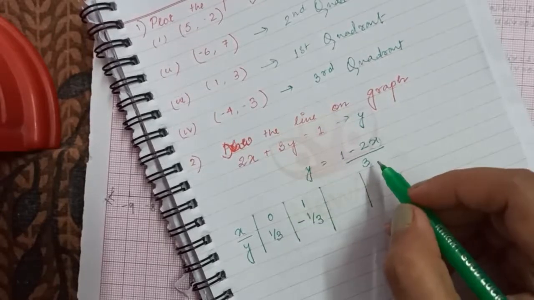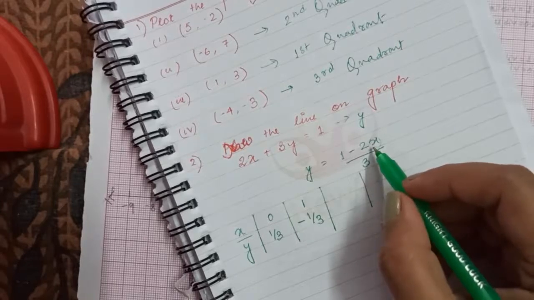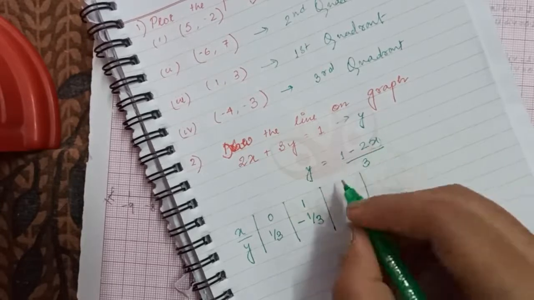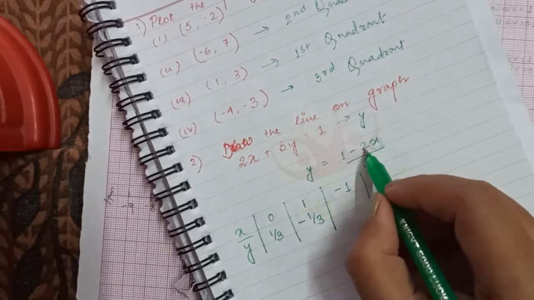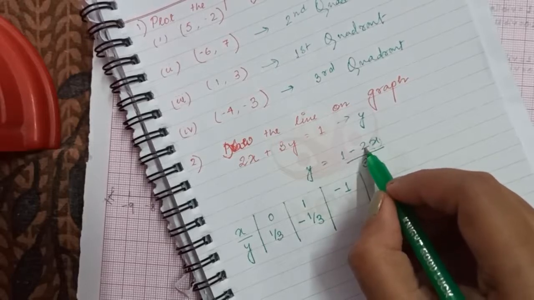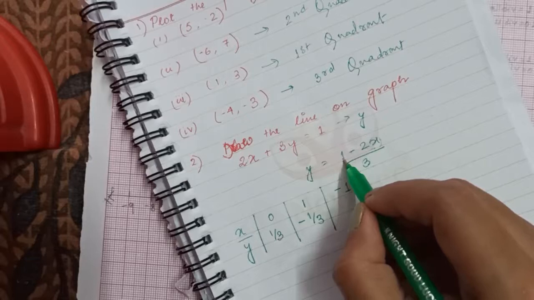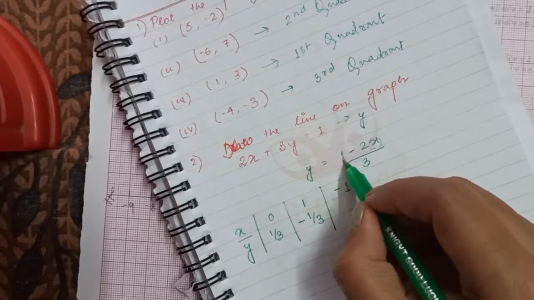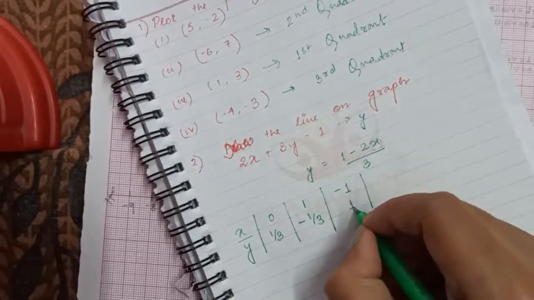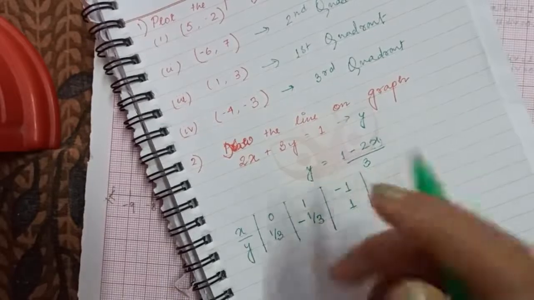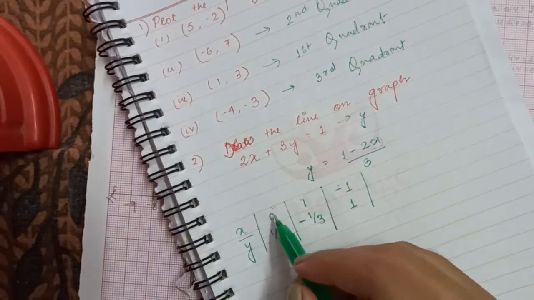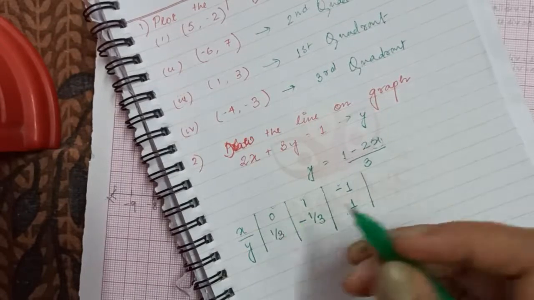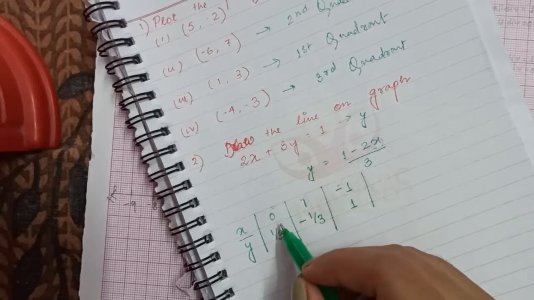Okay, now suppose if I take x as minus 1, what will it be? Minus 1 into minus 2 will be plus 2, plus 1, which means 3. 3 by 3 will be 1. So I got 3 points. Okay, and these numbers I am assuming on my own. Okay, that is user choice. User means we can take any number.